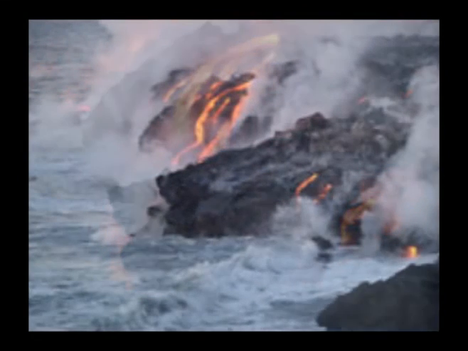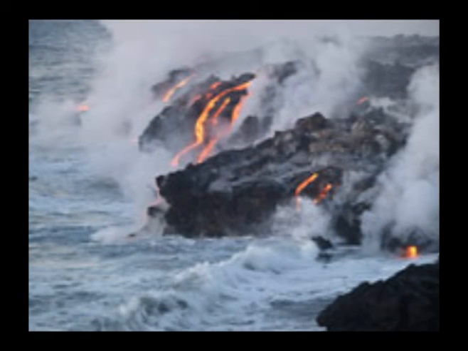Lava is destructive, but lava is also constructive in the building of the Hawaiian Emperor chain.